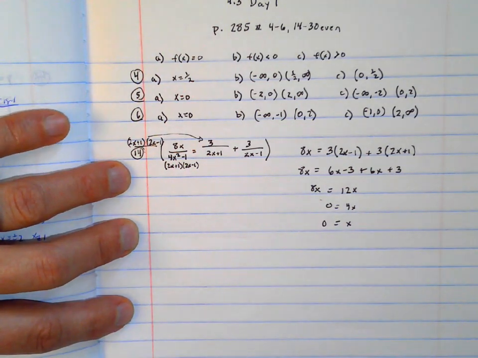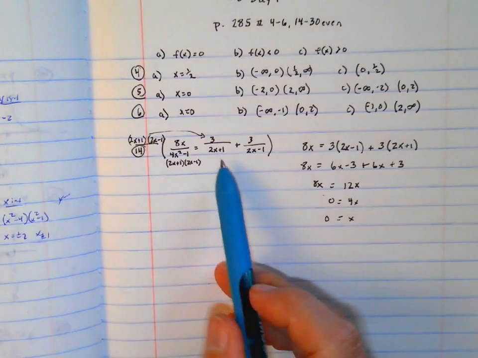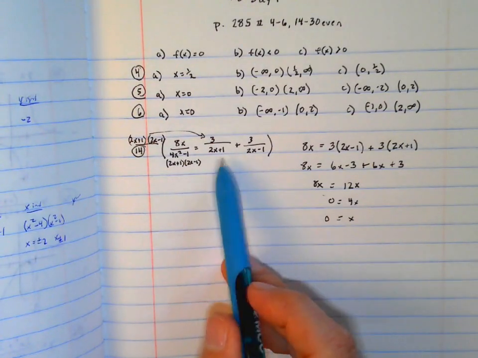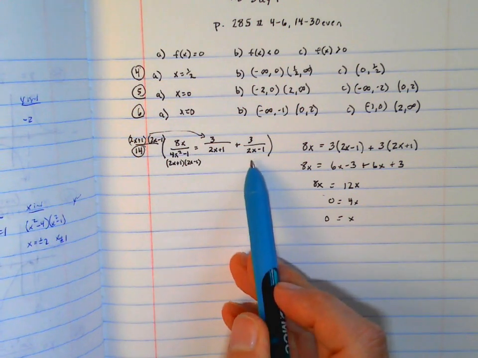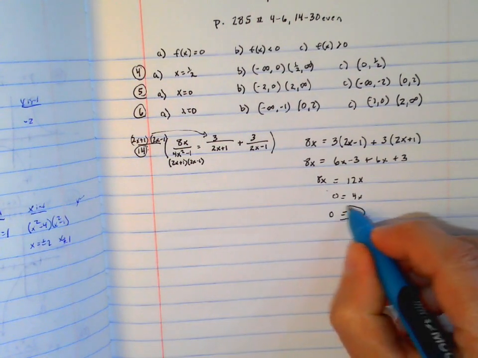And then remember, we always have to check, does it work in my domain? Okay, if I put 0 in here, does it give me 0 in the bottom? Nope. So 0 is an okay answer. We got our solution.